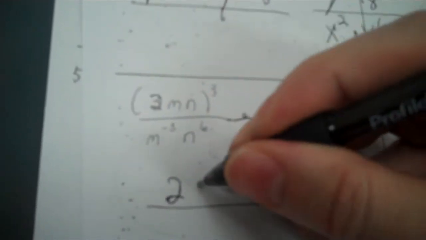Okay, next problem. Remember, just extend the line. So you've got top and bottom here. Let's look on top. We have a factor of 2, a factor of m, a factor of n, another factor of m. Again, I won't write it again. Now let's talk about 2. This is my only factor of 2, so 1 times 3 is 3.